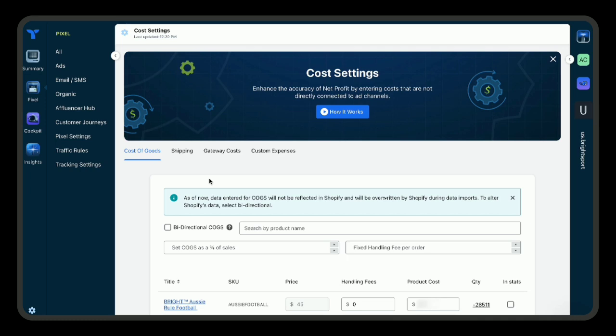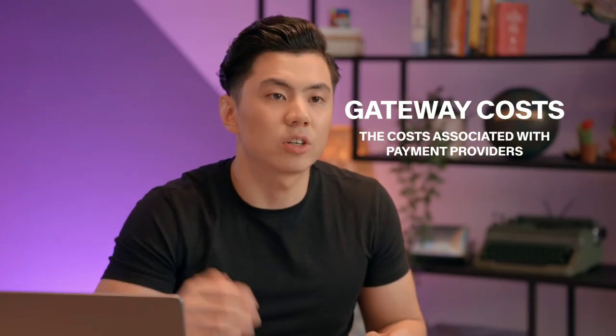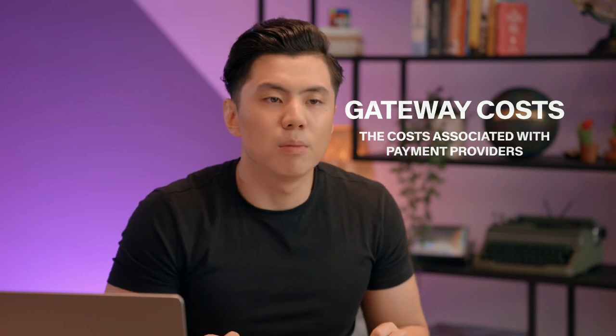Another note which I do not want you to forget is about the gateway costs. What are gateway costs? Gateway costs are basically costs from the payment providers. So if you're using Stripe, Shopify Payments, Mollie, Klarna, PayPal is a big one, all these payment processors take a very high fee. So you've got to take that into account in your profit margin. That's a mistake I made as well. I didn't count on such high payment processing fees, because you've got to count on payment processing fees as high as 5 to 10%.